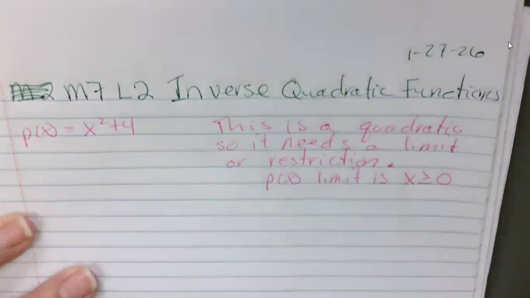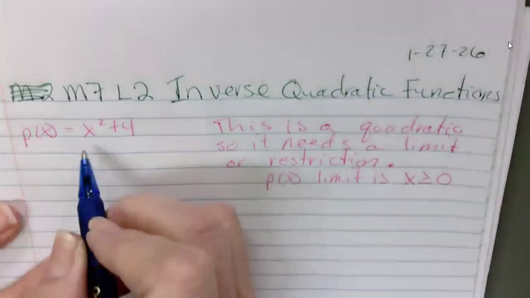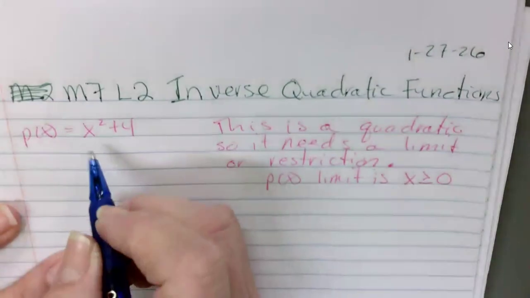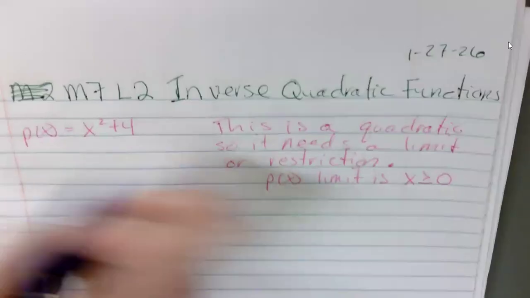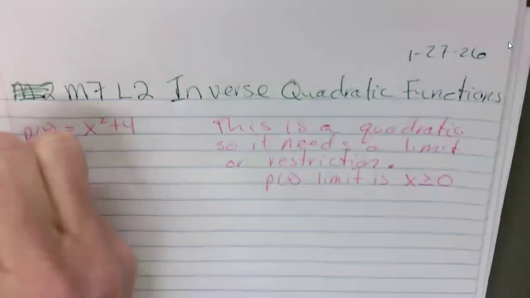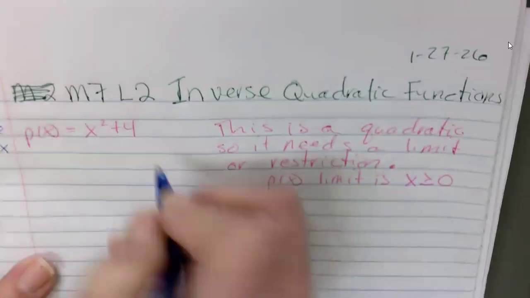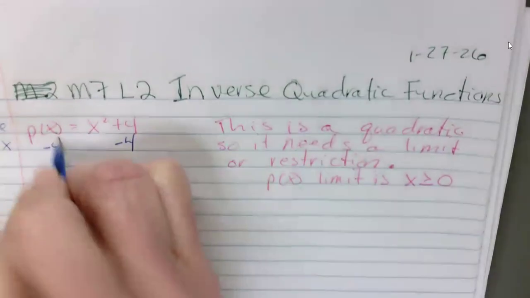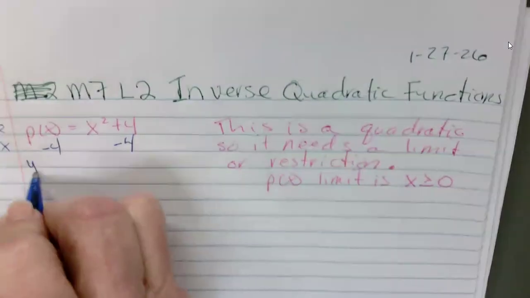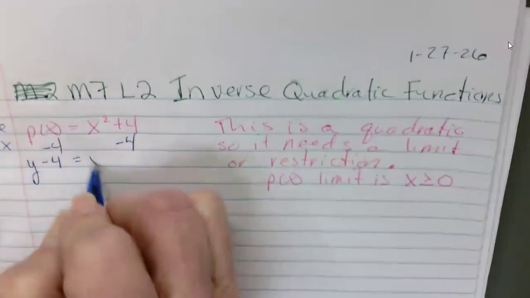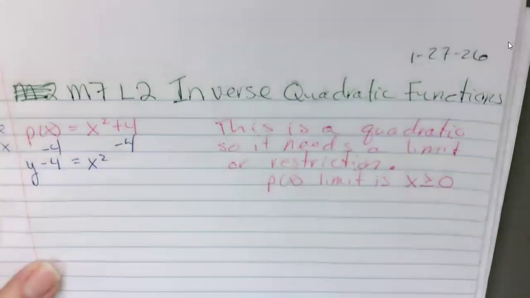So let's go through this. When I have my p of x equals x squared plus 4, how do I get the x by itself? Because our first step is still solve for x. We're going to go minus 4 to both sides, and change this to y. Y minus 4 equals x squared.